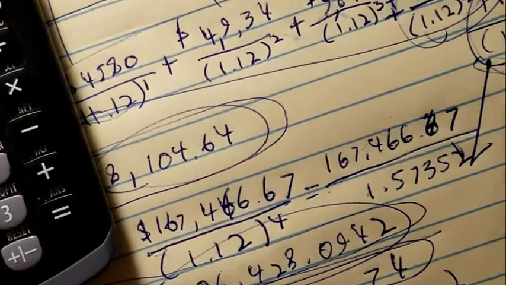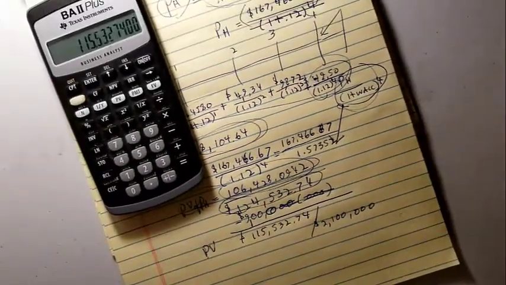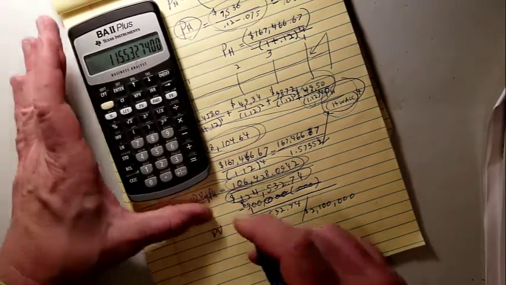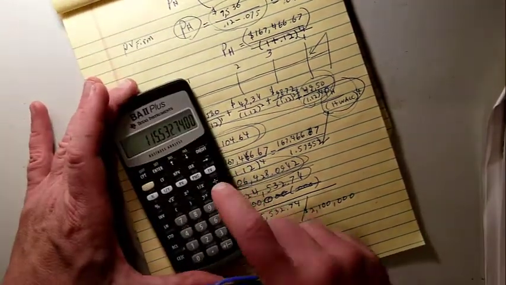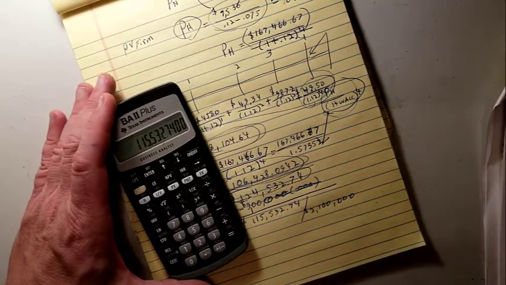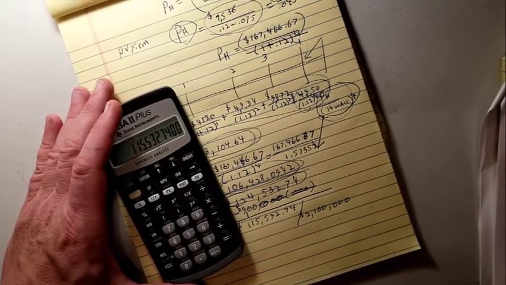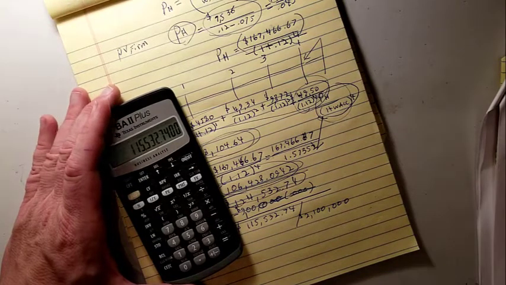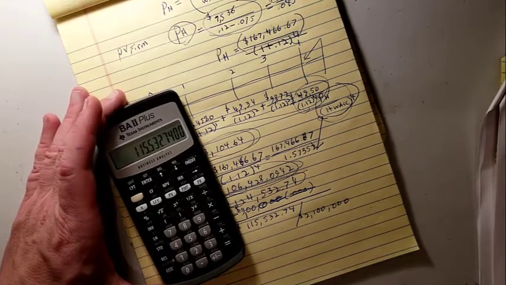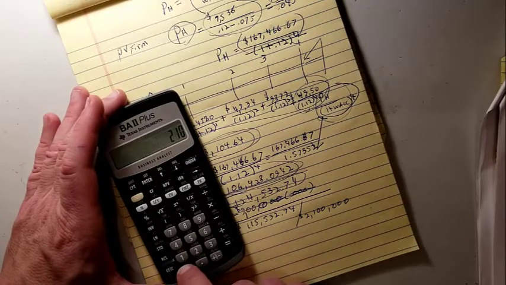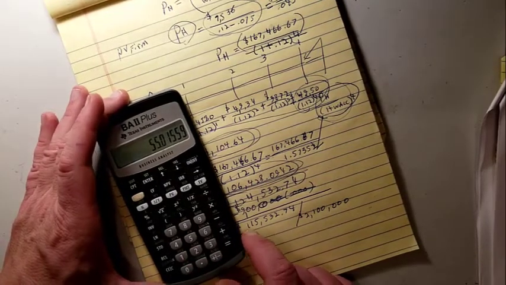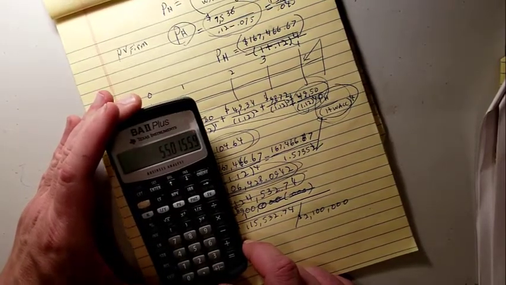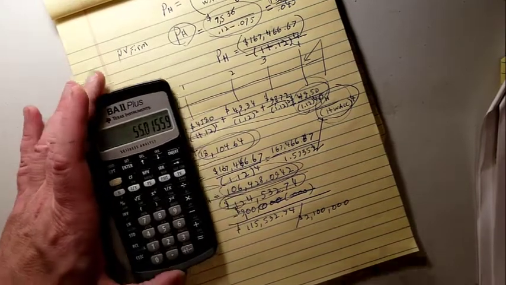Zoom back in. So we would get, if we divided that by, in this case, this would also be in the 1,000s, okay? So let's do this, divided by 2100 equals $55.015. Now I got a 55.06.